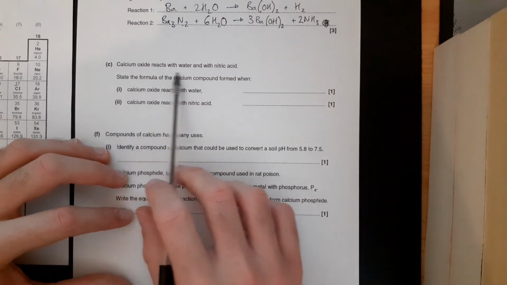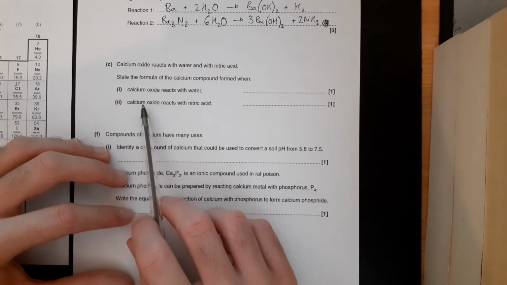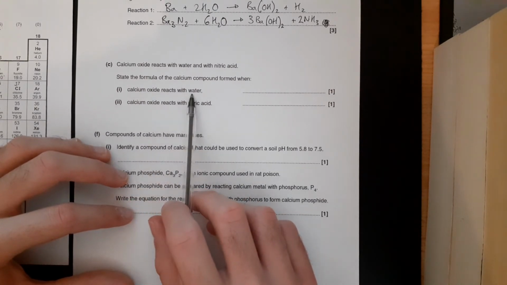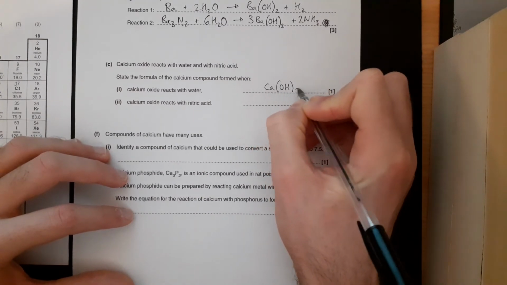Right, here we've got calcium oxide reacts with water and with nitric acid. State the formula of the compound formed when calcium oxide reacts with water. So the formula, not the name. When calcium oxide reacts with water, that's going to make calcium hydroxide. We've seen that over and over again.